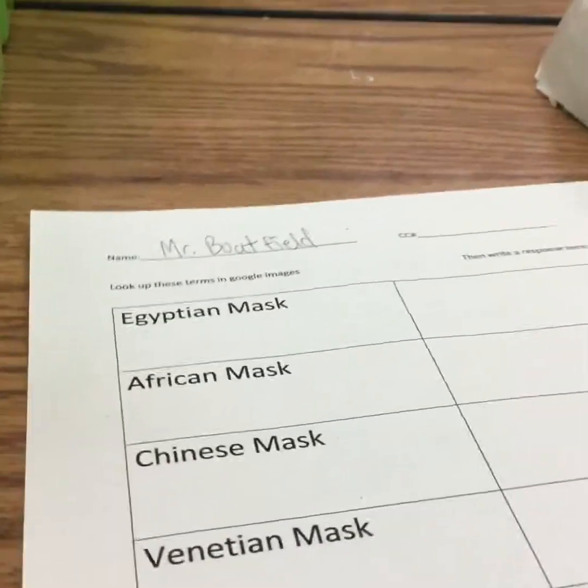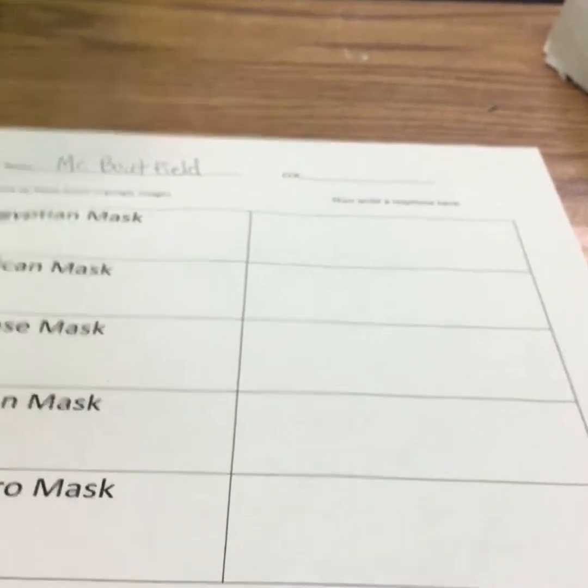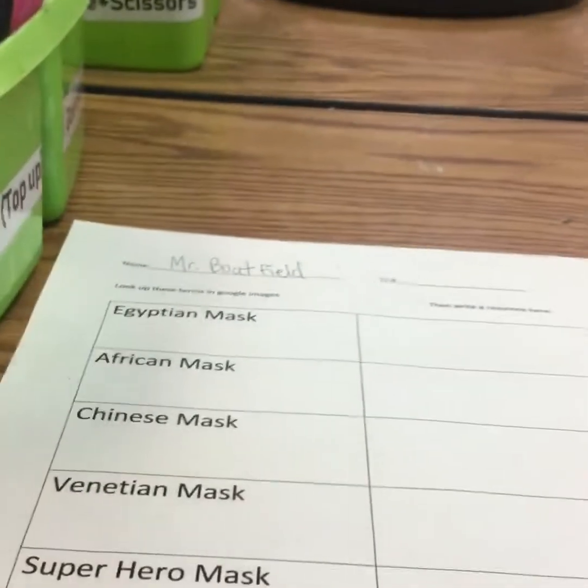I want you to start on this side where you're looking up different terms and then writing a response. I'm going to show you how that works. So each table is going to have an iPad. For instance, if you're sitting at table 8, you have iPad 8. Right now I have iPad 2, so this would be for table 2 right now. When you're using the iPad, you should have one per person.